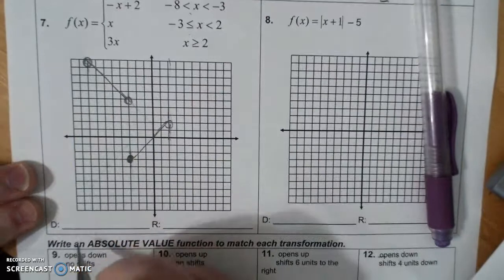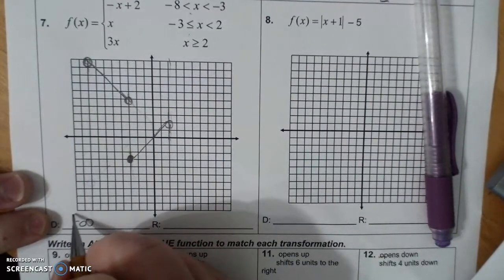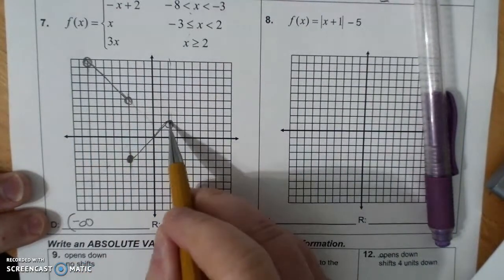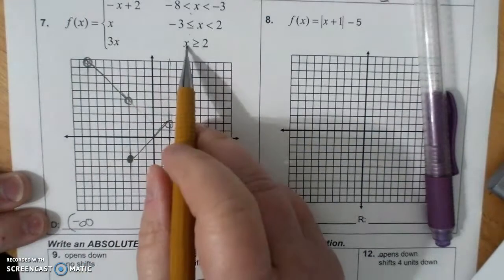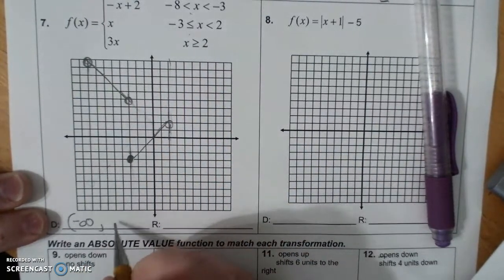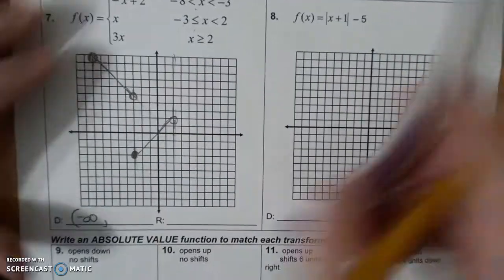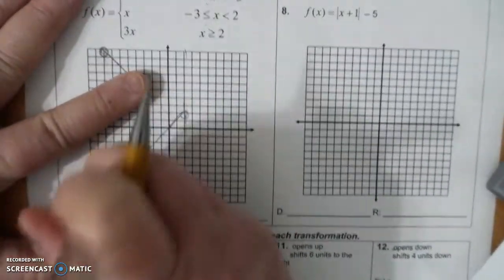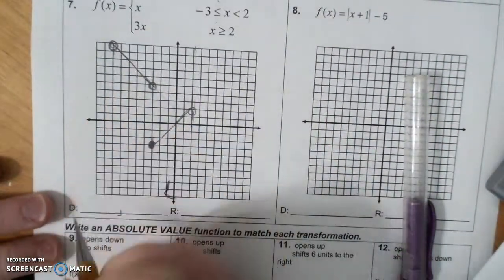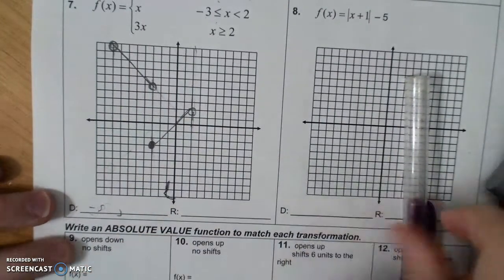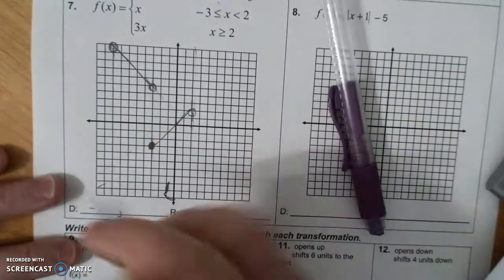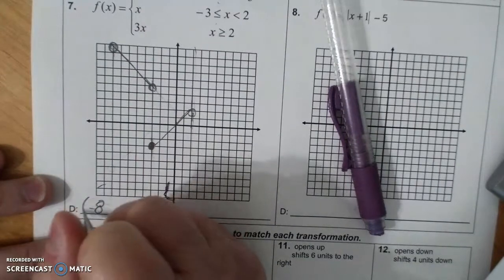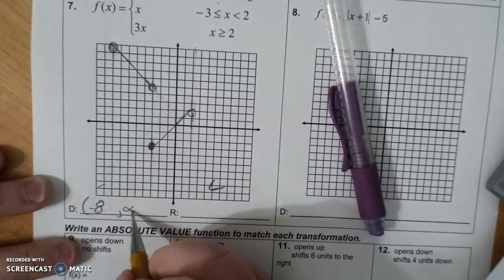So the domain really, you're seeing it as you're doing your fences, because here when I go x is greater than 2, it goes all. So the left bound is -8. Ugh, that's how come I can't write it. -8, and then my right bound is +infinity.